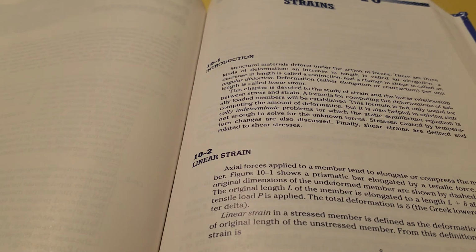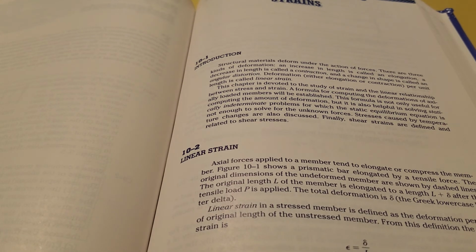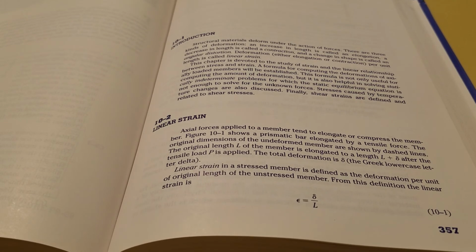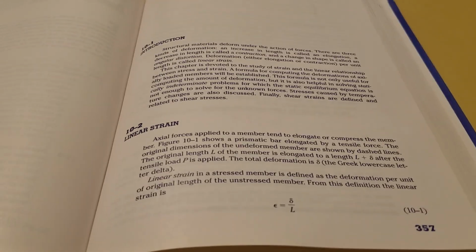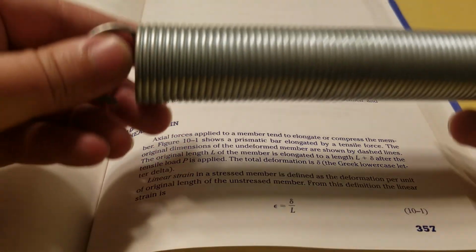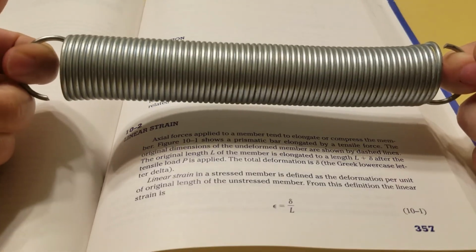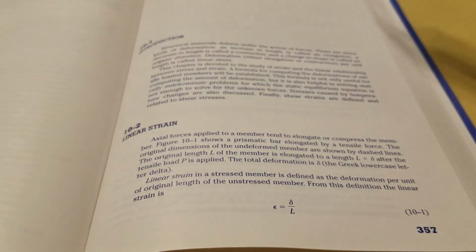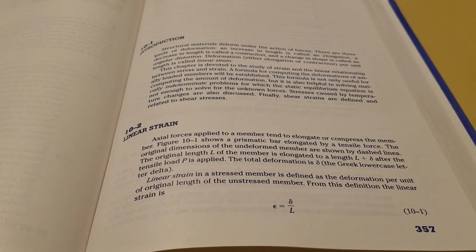All right. Hopefully by now we've done chapter 9. So now we're on chapter 10, and this is strain. Linear strain. I think I've been alluding to it this whole time, but when you pull on something, what happens? It deforms, it stretches out. That's a pretty extreme example, a big spring like that.